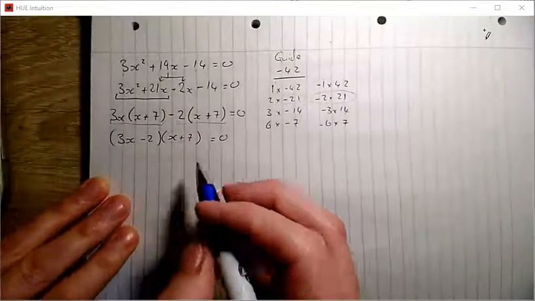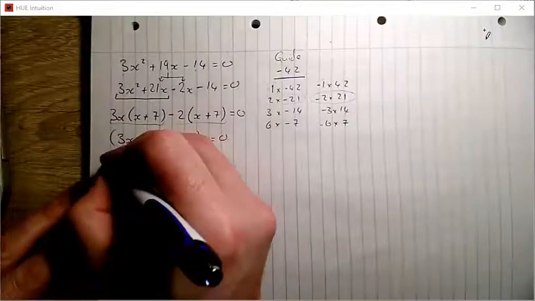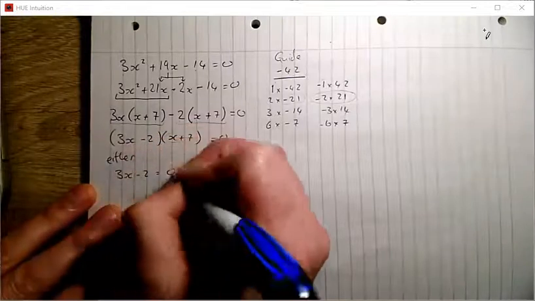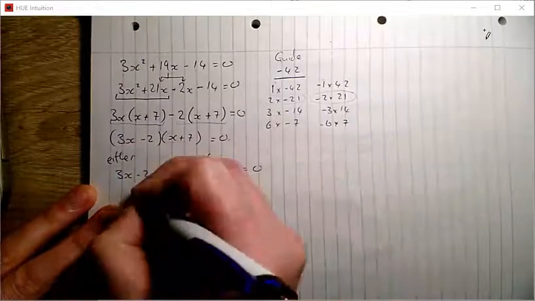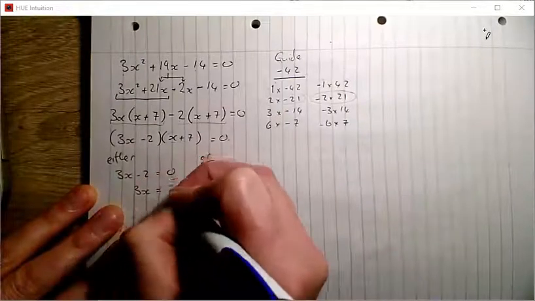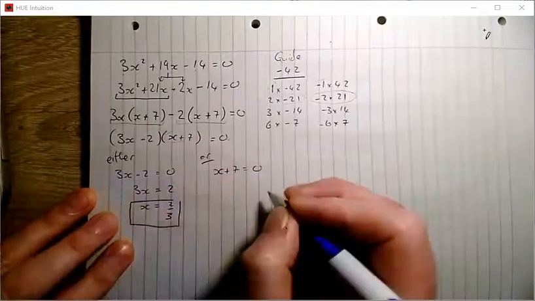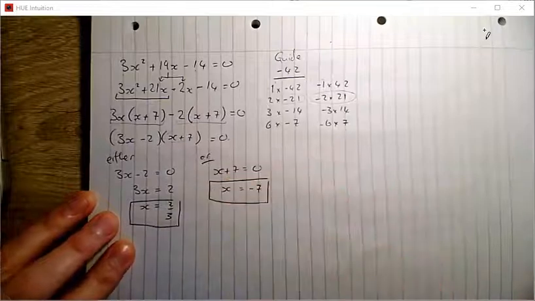From here, we know if we're getting 0 as an answer to a multiplication problem, then either the first part, 3x minus 2 equals 0, or the second part, x plus 7 equals 0. So in this case, you get 3x equals 2, and x is 2/3. And in this case, x is minus 7. So those are our two solutions.